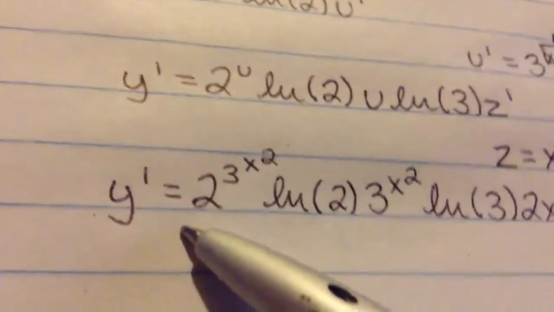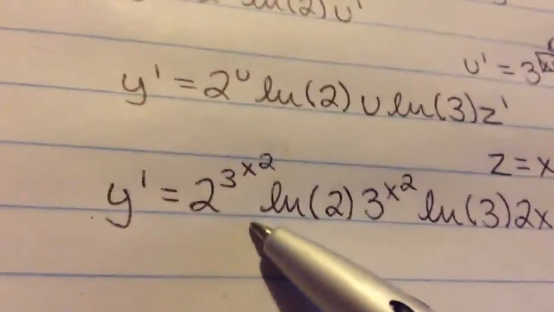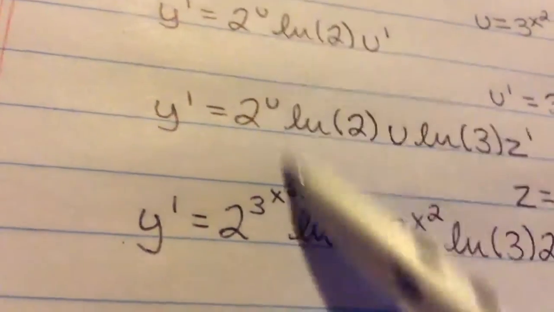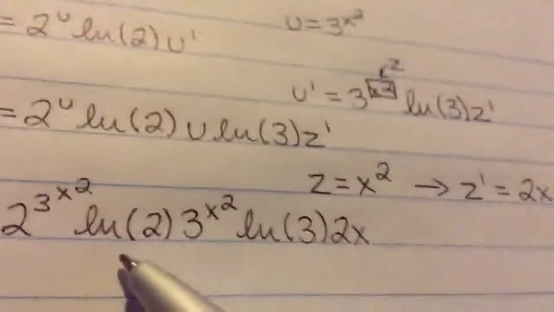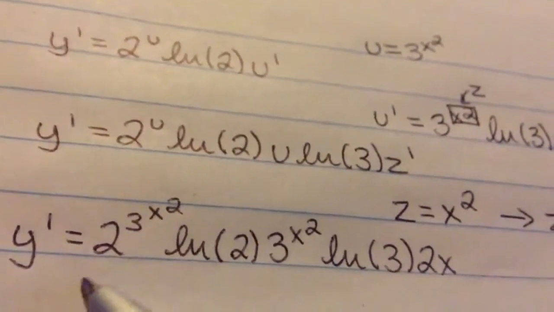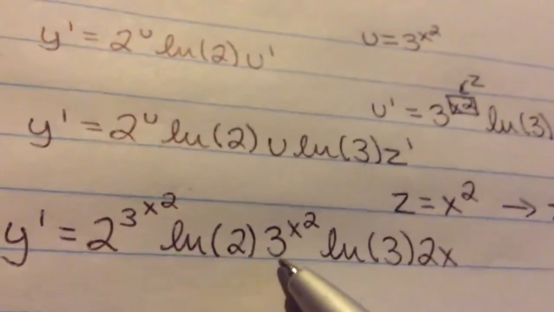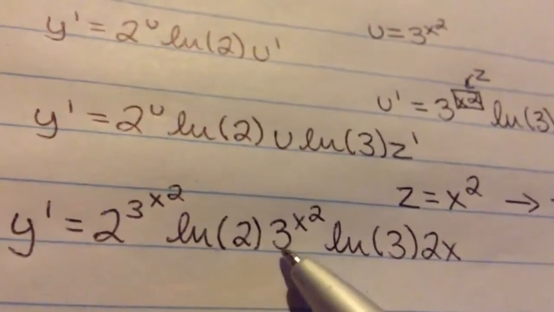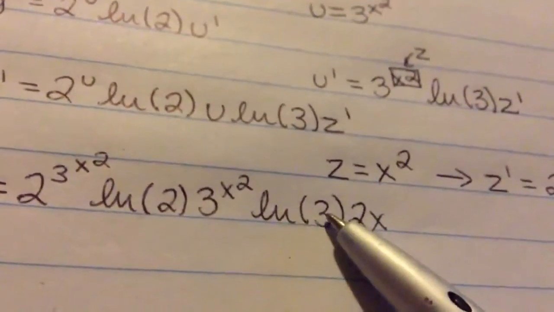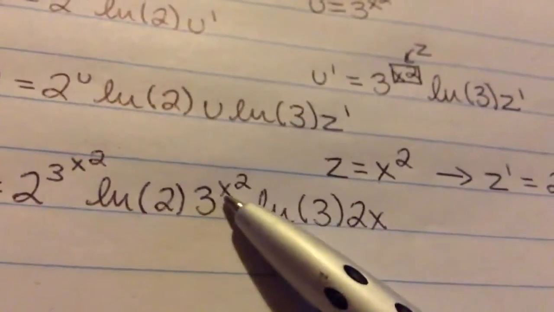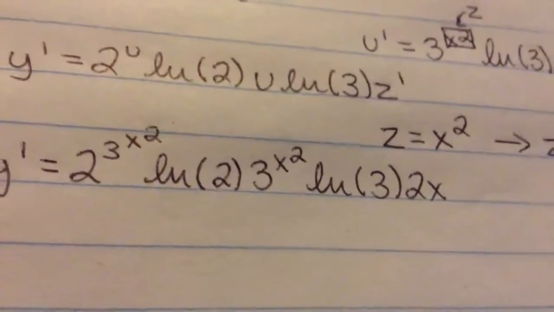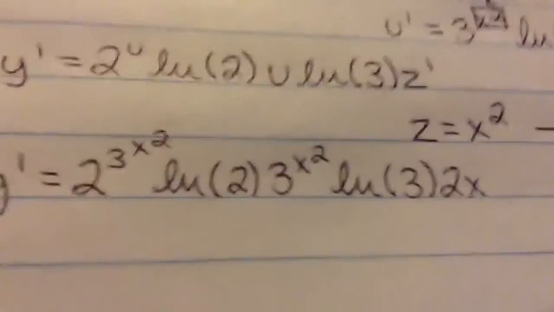And so the final answer is that u prime is equal to u. Remember that the original u is 3 to the x to the 2. Take natural log of 2 to bring down everything else, because 2 is the base. And so the second u was then 3 to the x to the 2. And so to bring 3 down, you have to take natural log of 3. And then you take the derivative of x squared, which in this case is 2x. And that is it.